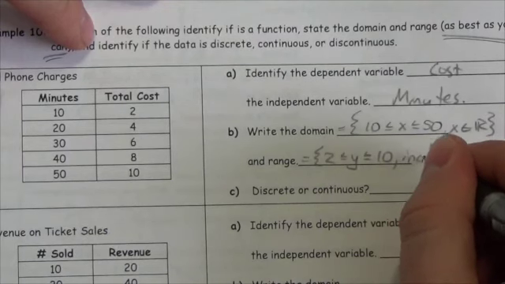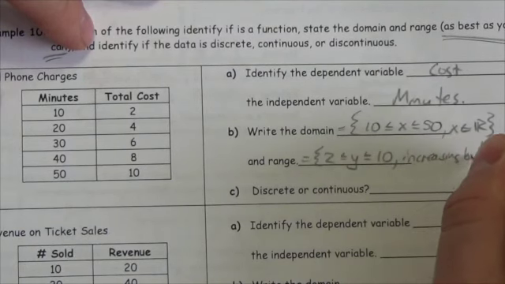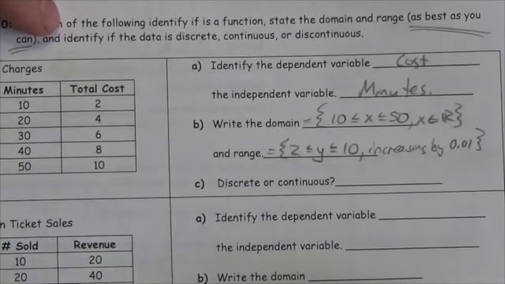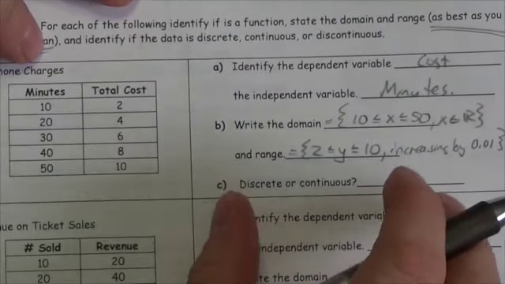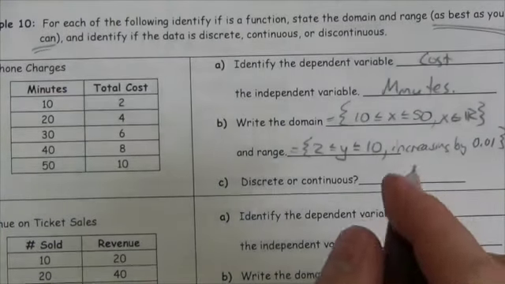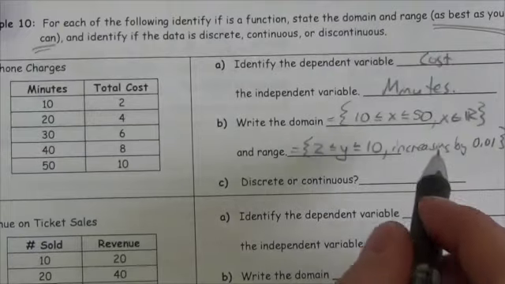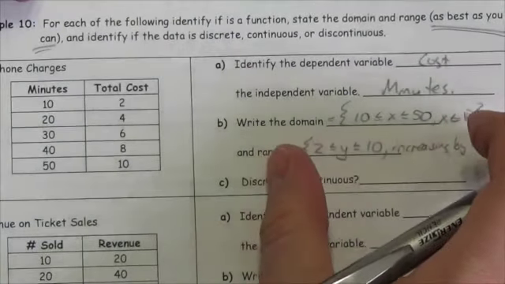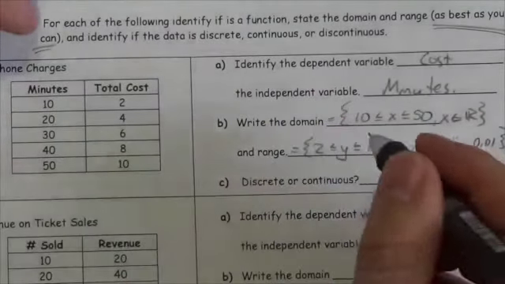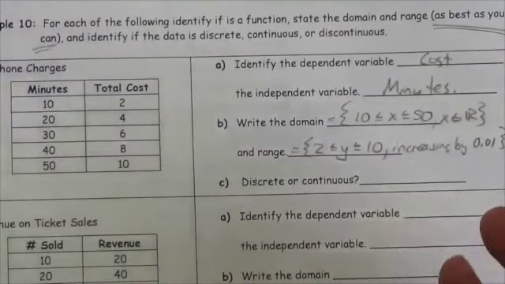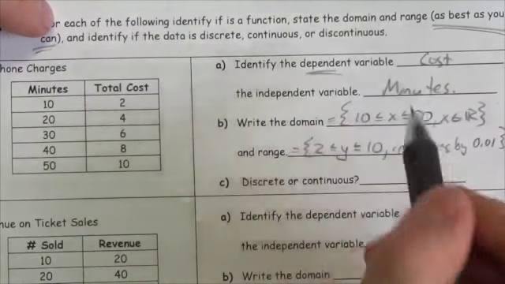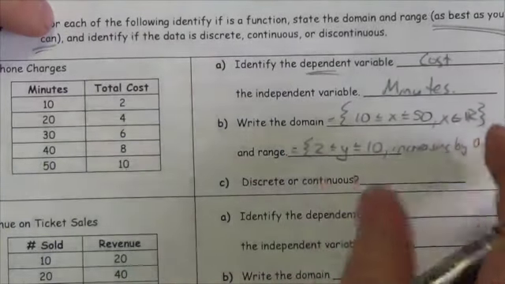But increasing again by 0.01. Not the greatest way to write that, but we're not quite there at a point where this is going to make sense yet. So we need a better way of discussing this idea of the range here. We want to take a look at another way of writing that really relies on the dependence of that variable on the independent variable. And we'll get to this in a bit.